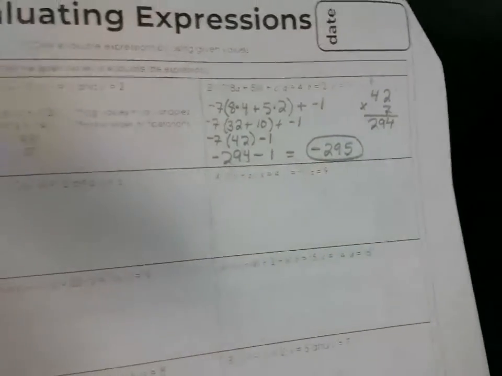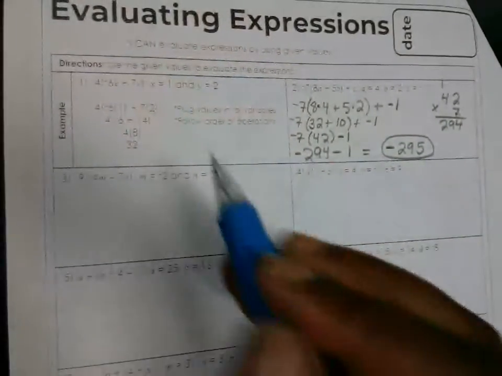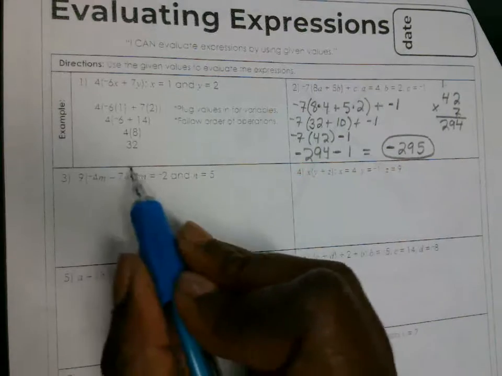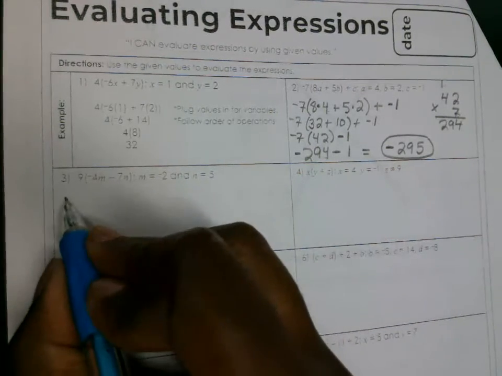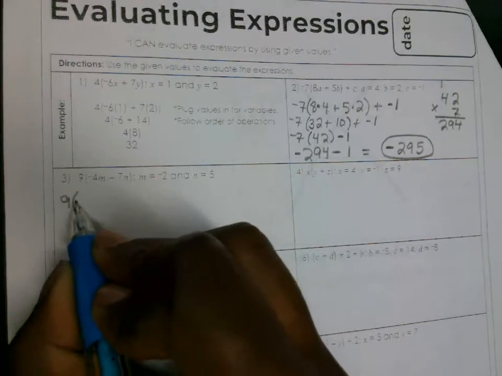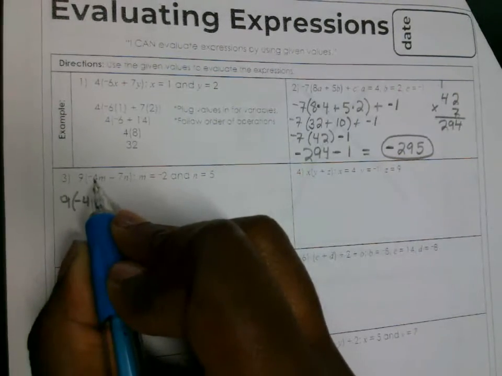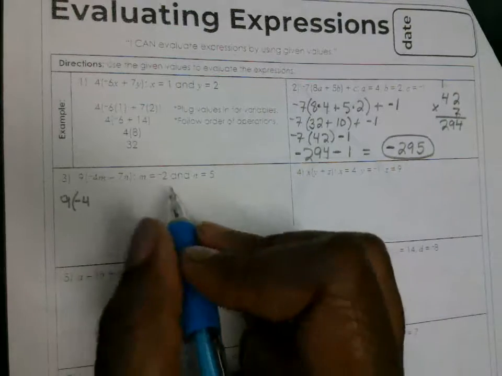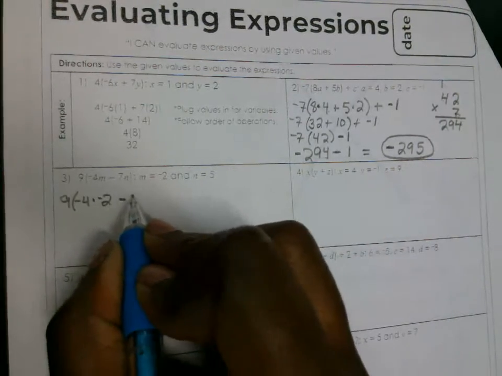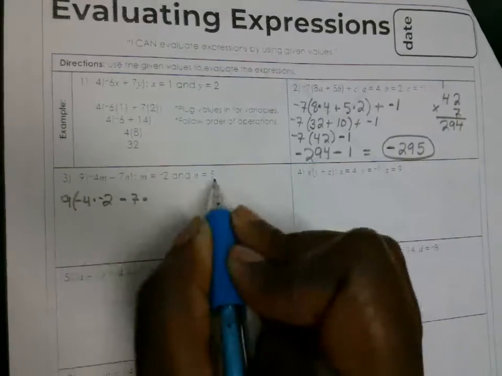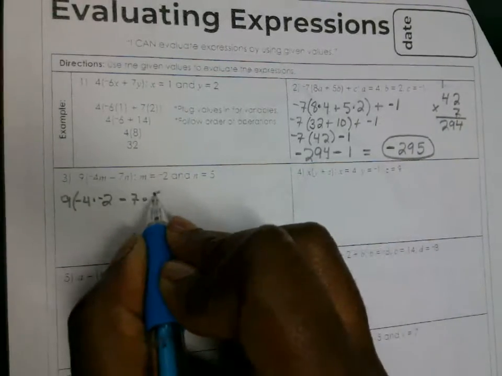All right, let's look at number 2. We're going to do the same thing for number 2. We're going to substitute these values into the algebraic expression. All right, so we have 9, parentheses, -4. The operation between a number and a variable is multiplication. So this is times a -2 minus 7 times, in here is 5.